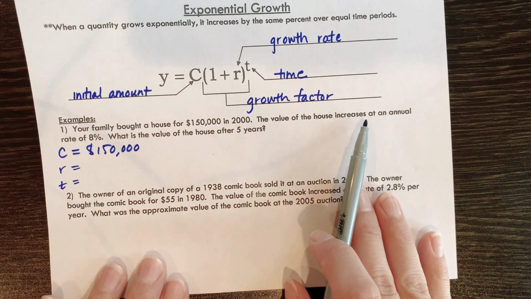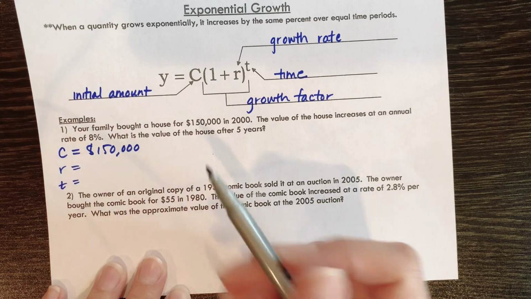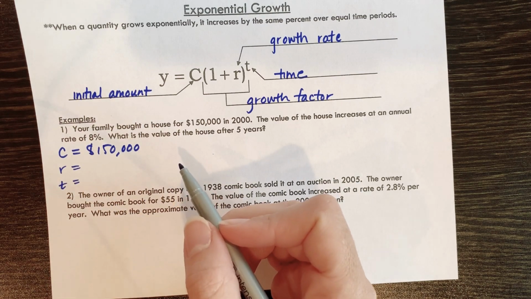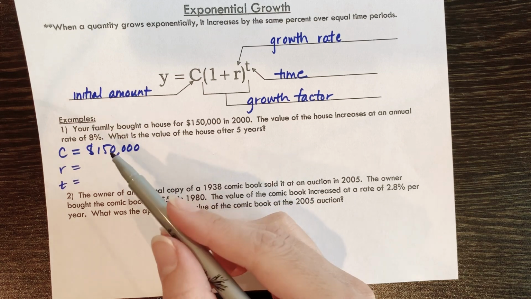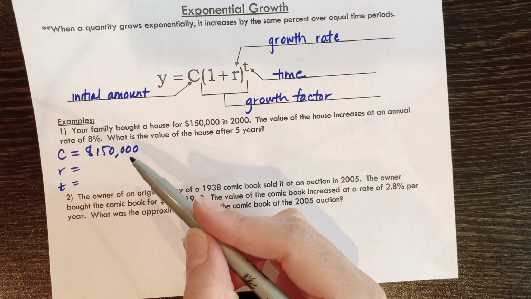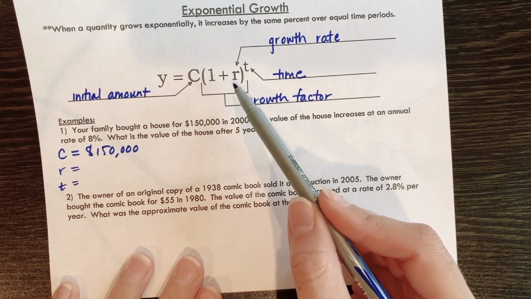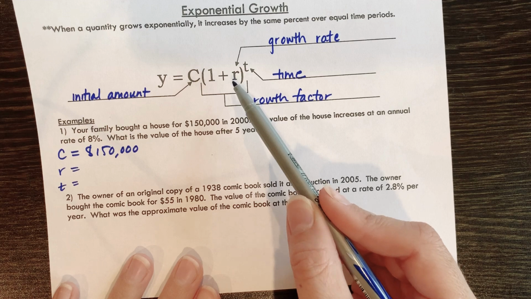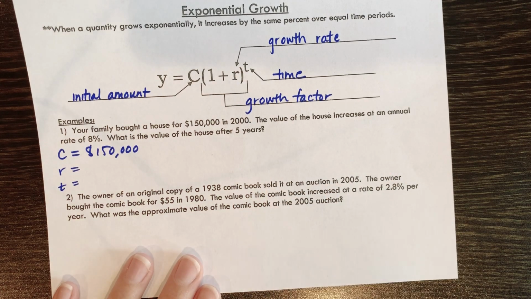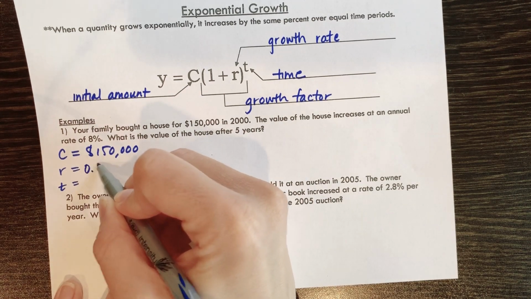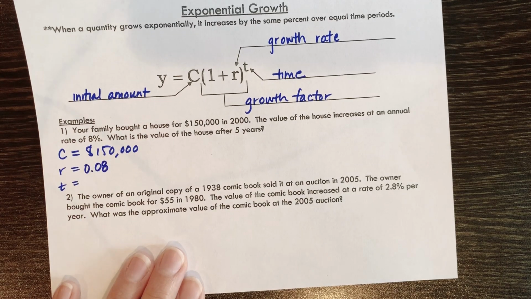Okay, the value of the house increases at an annual rate of 8%. So here's the tricky part with R, okay? A percentage can't be entered in as 8%, can't be entered in with the percent sign. So when you enter in your R value, you have to absorb the fact that it's a percentage. What does that mean? It means you have to move the decimal point. So if it's 8%, what that actually translates to is 0.08, okay?